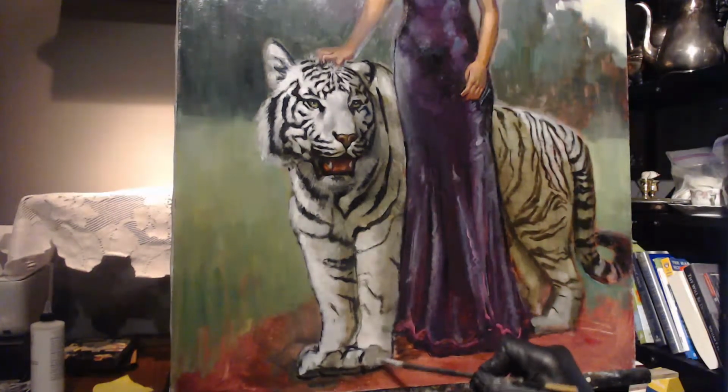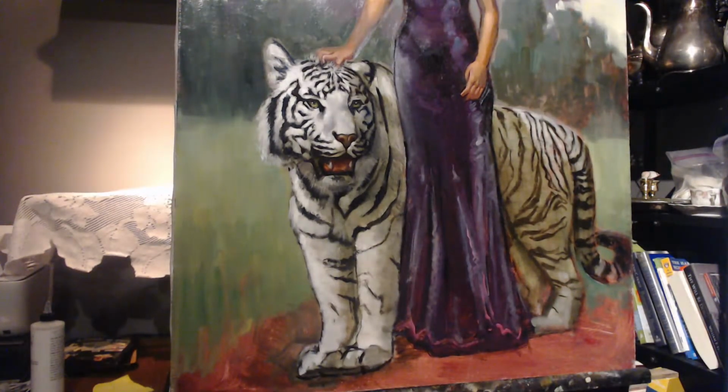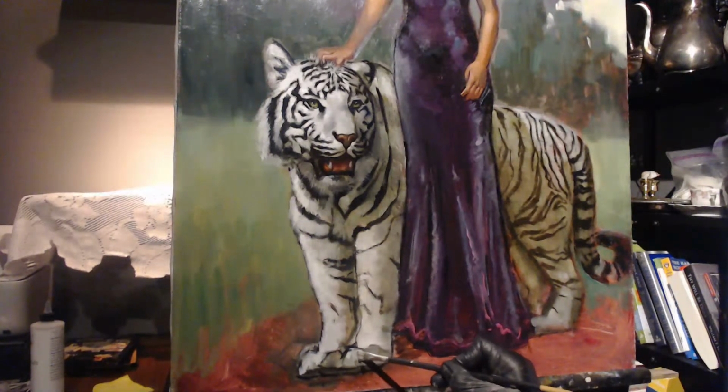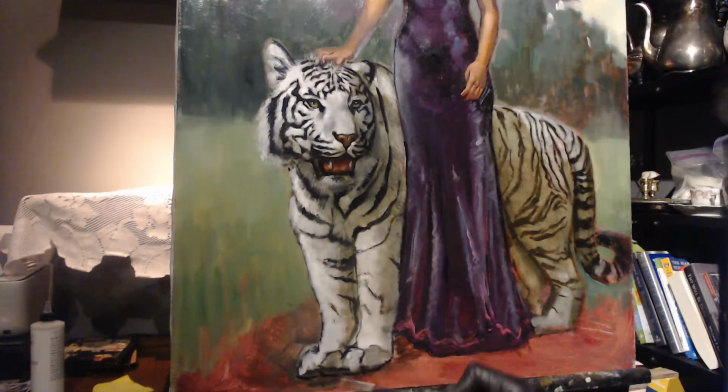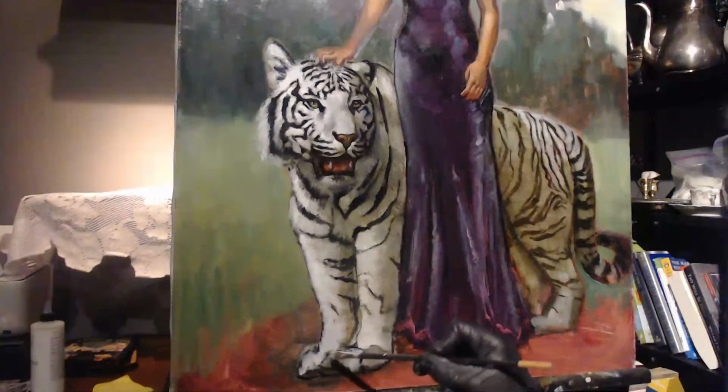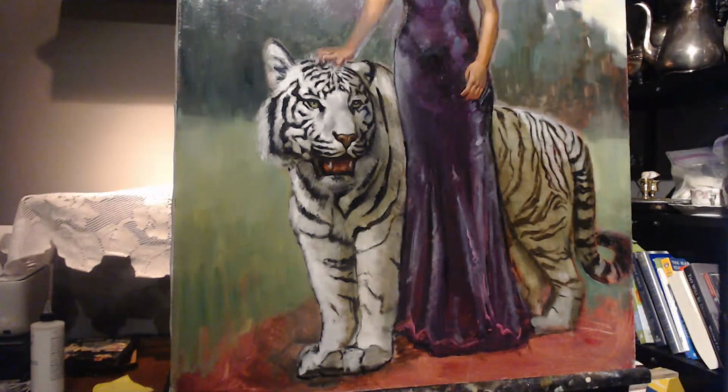So I'm trying some things and saying, oh wait, that doesn't make sense, and then fixing it. So I brought the arms down a good half inch. Still in the process of adjusting.